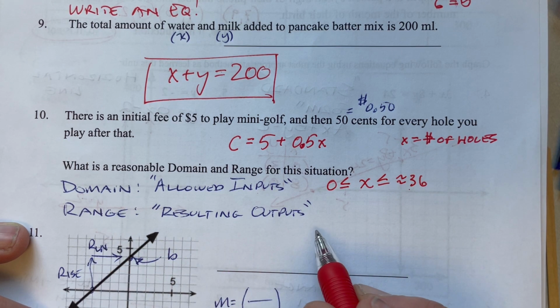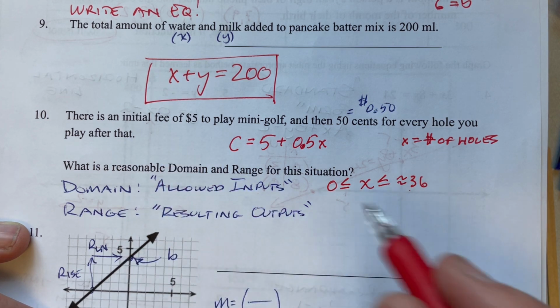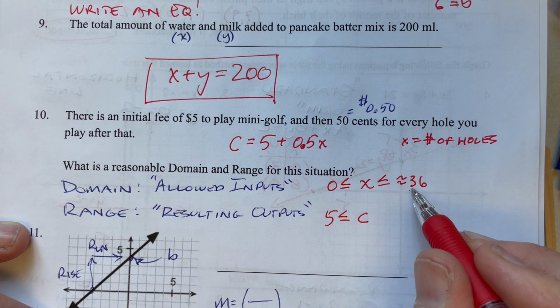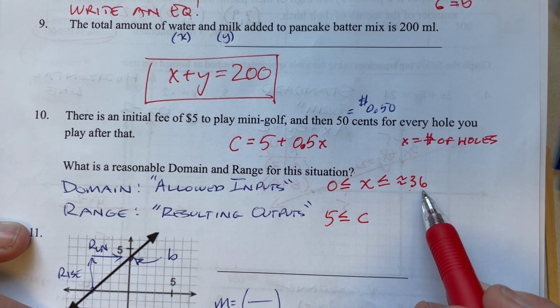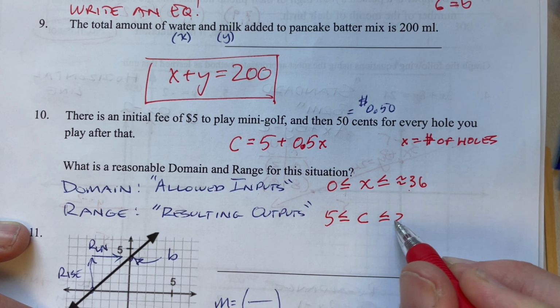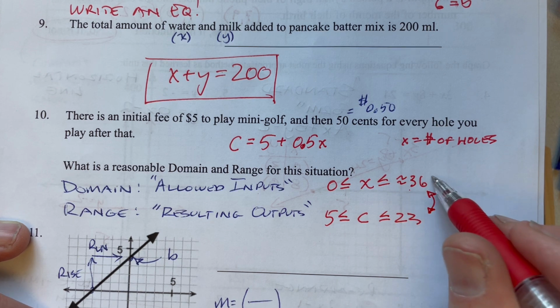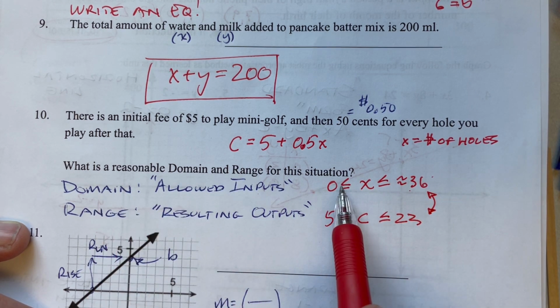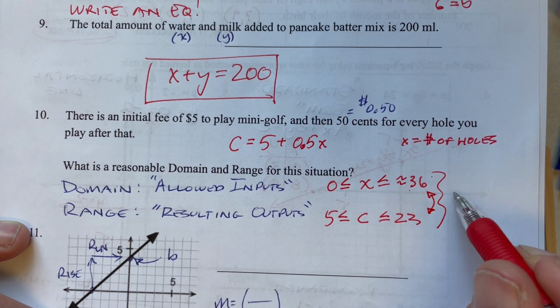The range, the amount of money that I could pay, even if I pay nothing, I have to have an initial fee of 5, and then the cost is going to be, well, if I played 36 holes, then that would be 50 cents a hole is $18 plus 5 would be 23. So try to make these match, but again, I want to know that you have good judgment, you're not mixing up these quantities, you know that domain goes with the inputs, the x's, and the range goes with the outputs, so I wouldn't want you to mix up the 0 and the 5, but anything like this is okay, all right?